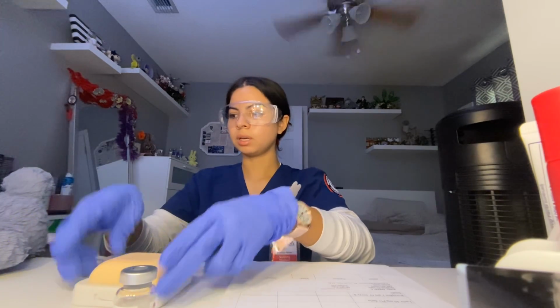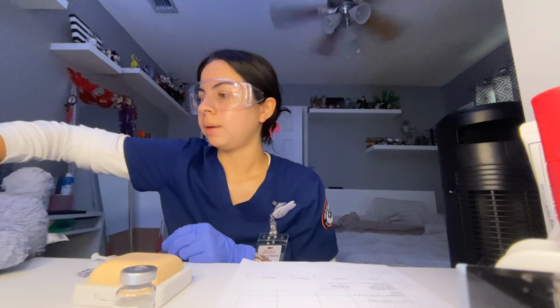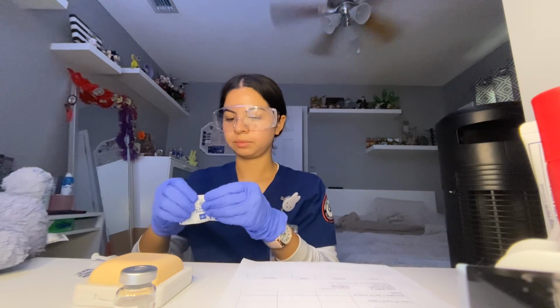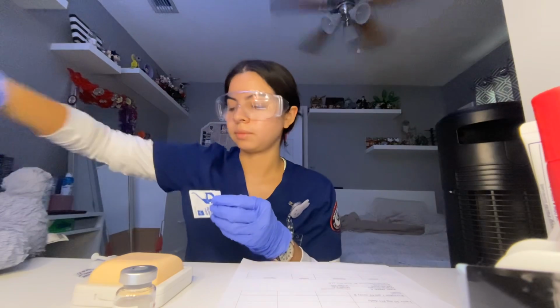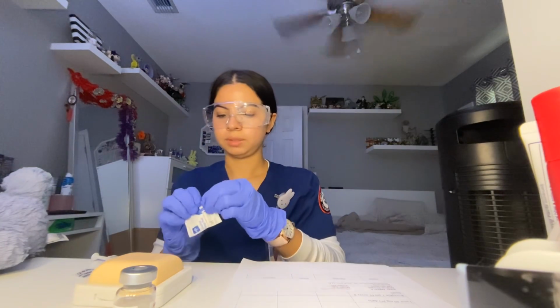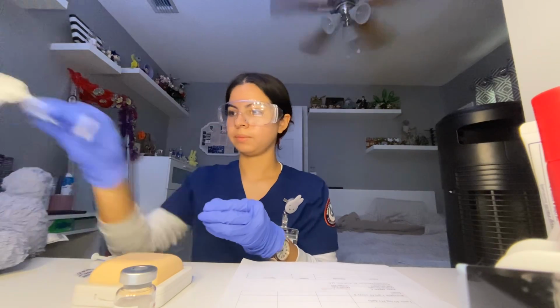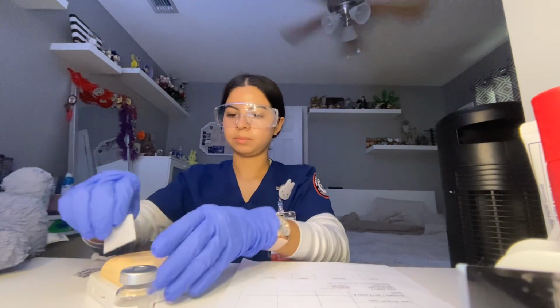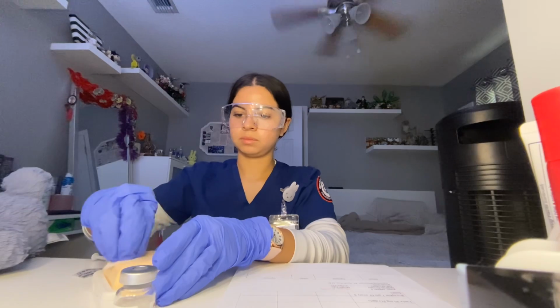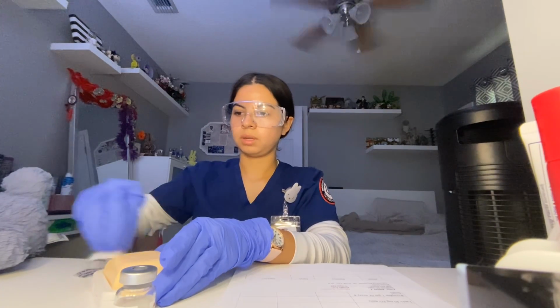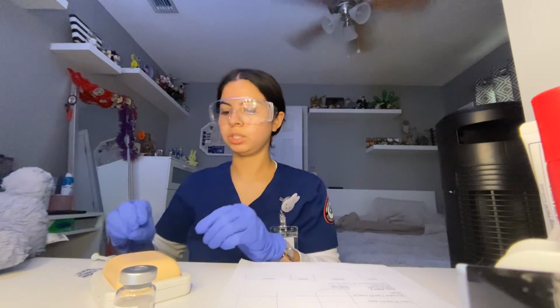Okay, so I am going to get an alcohol pad and clean the injection site, going in circular motions.